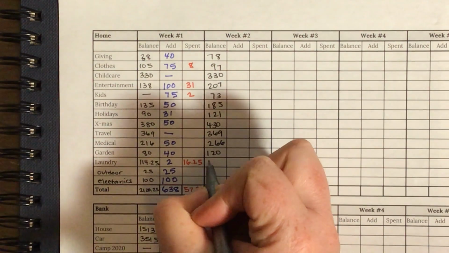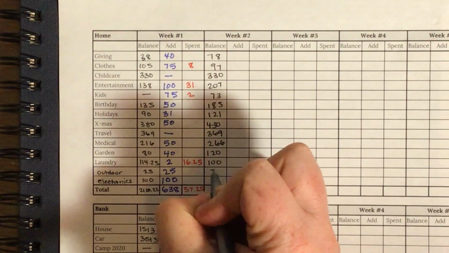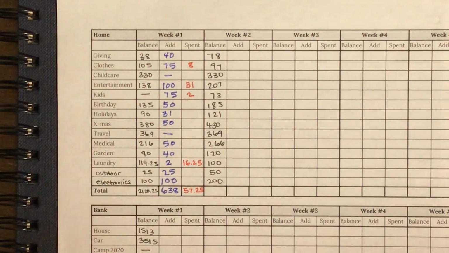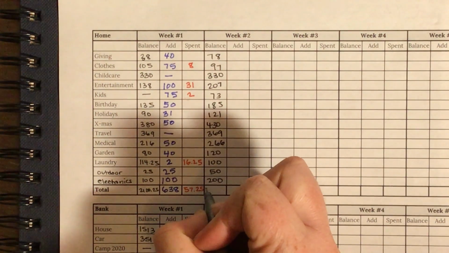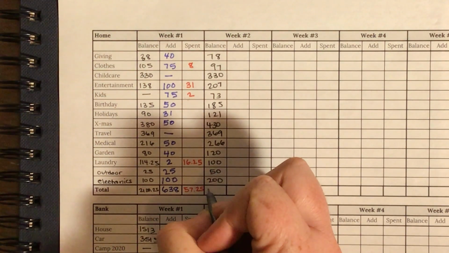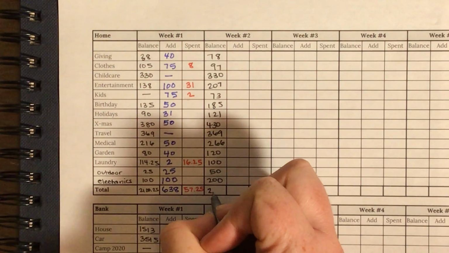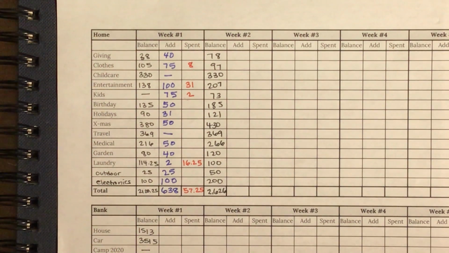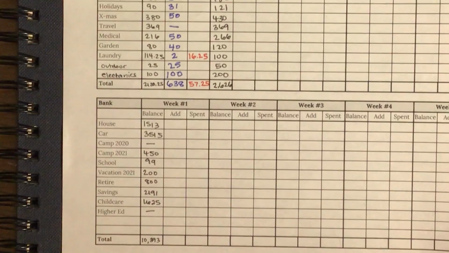My cash envelopes are pretty utilitarian, simple, nothing flashy or exciting. So if you just like counting money, that's what I'm doing. Okay, and so our total, actually no change. That's so nice. 2,626.